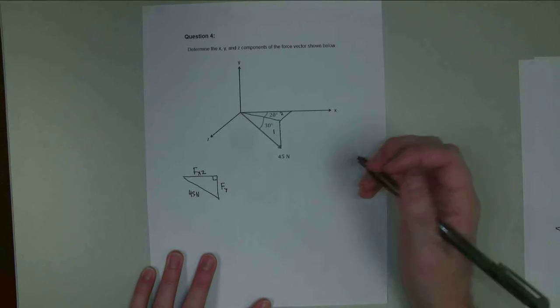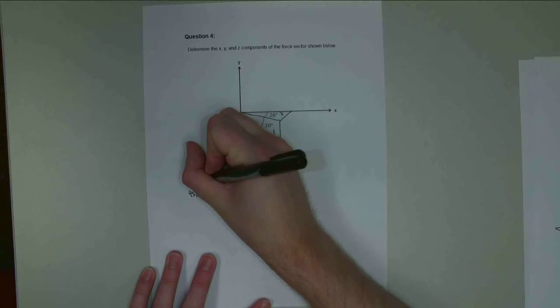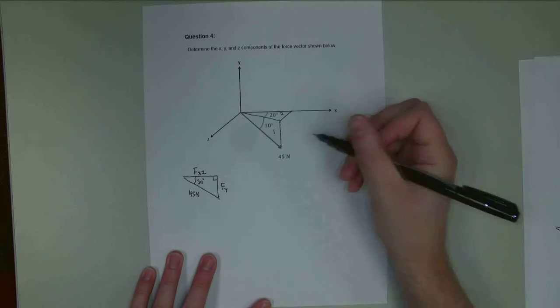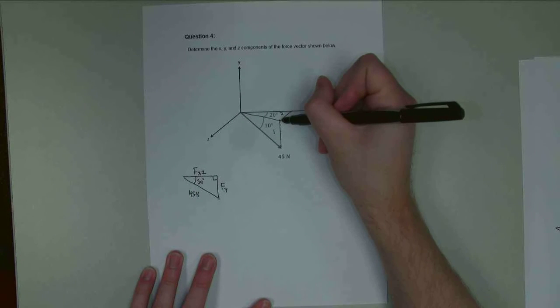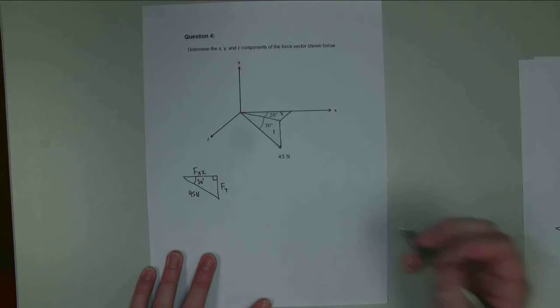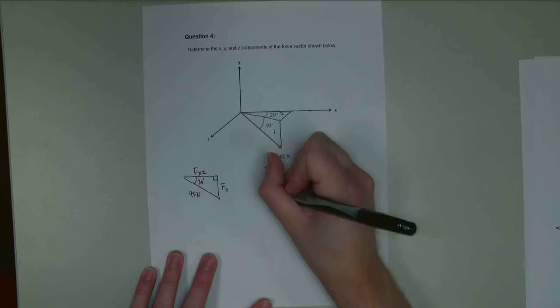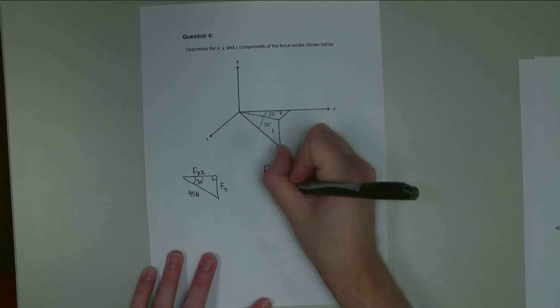I also know this angle of 30 degrees here, because from the xz plane, I go down 30 degrees. Alright, so I've got two components, Fxz and Fy.